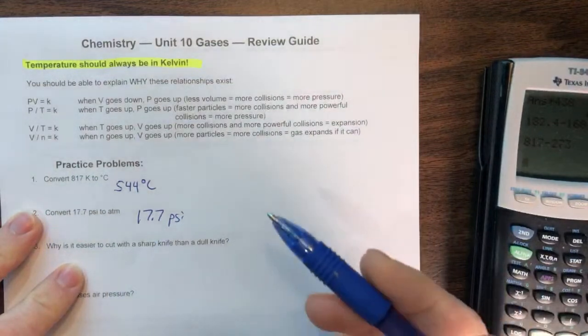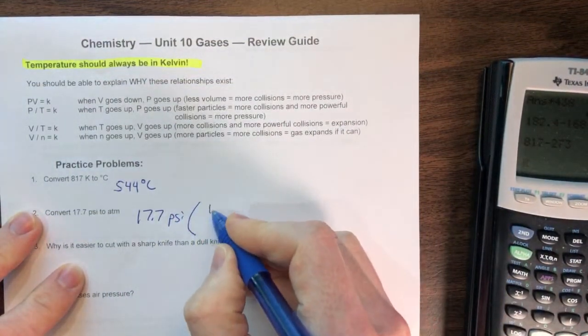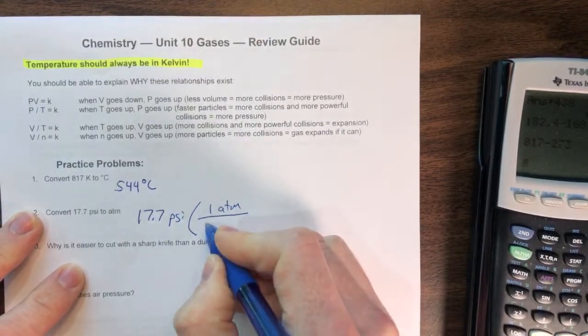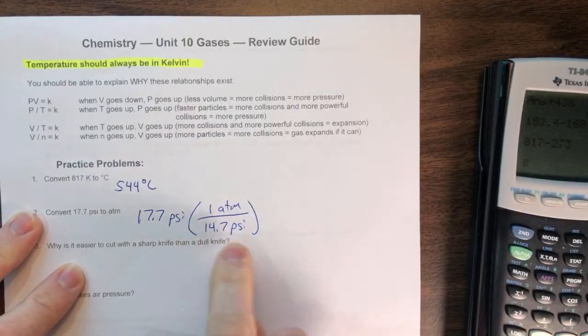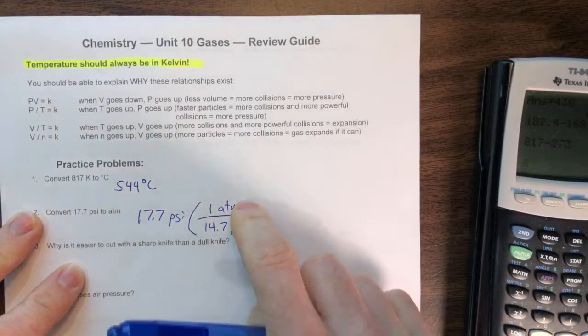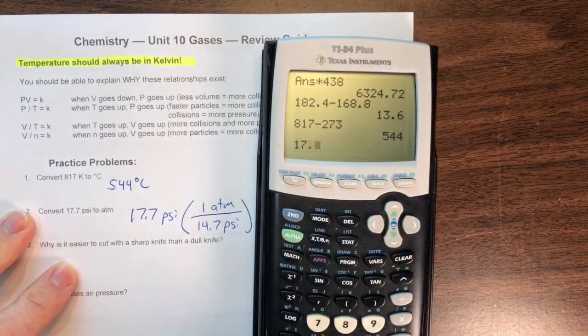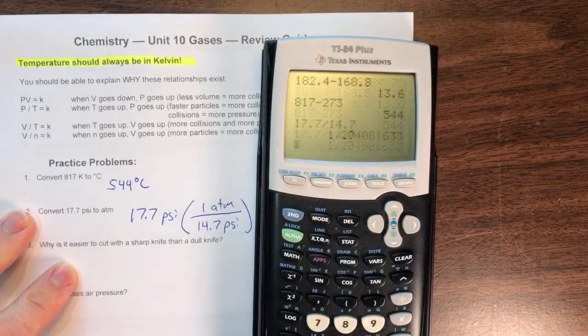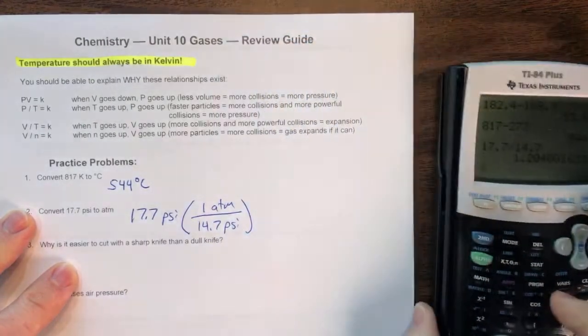Okay, so in this case, when you're converting from psi to atm, right, you're going to say, well, 1 atm is equal to 14.7 psi. If we're starting with psi, make sure you put your psi down the bottom. Where you're solving for goes in the top. So that's going to be 17.7 divided by 14.7. All right, and that's going to be 1.2. And we have 3 sig figs, so 1.20.